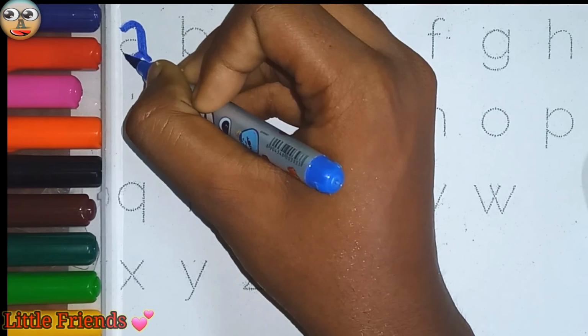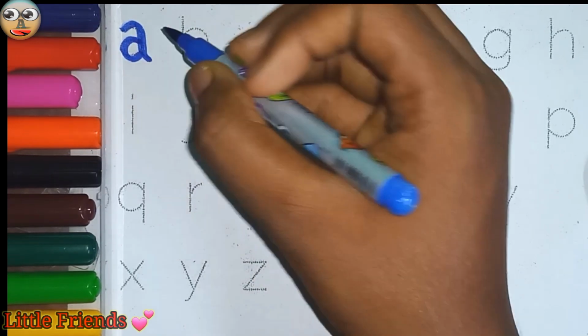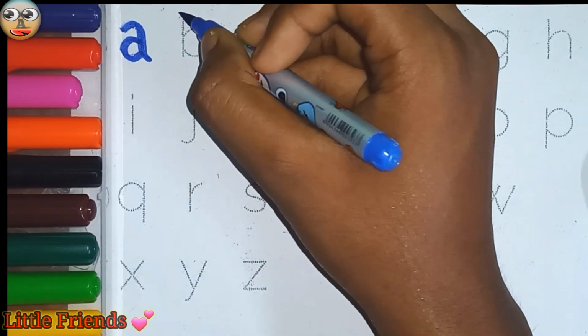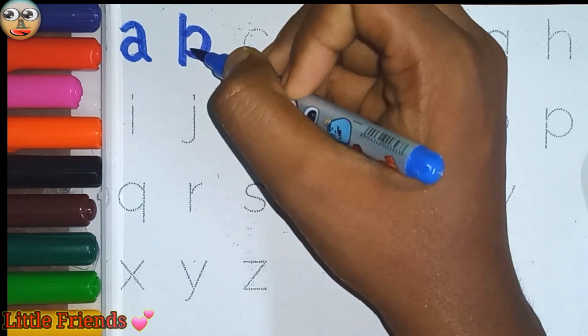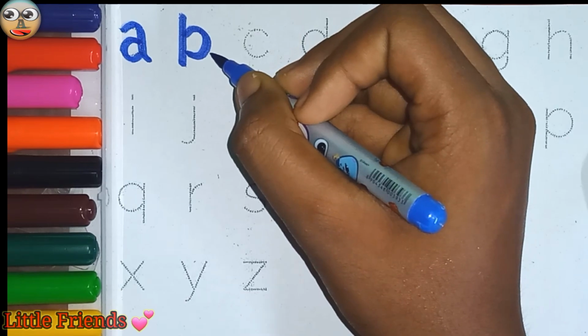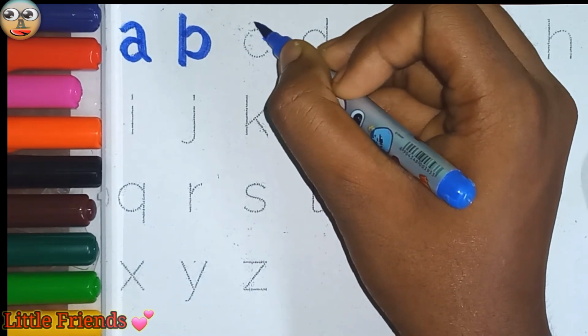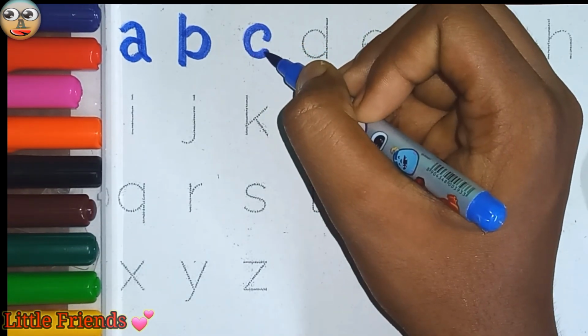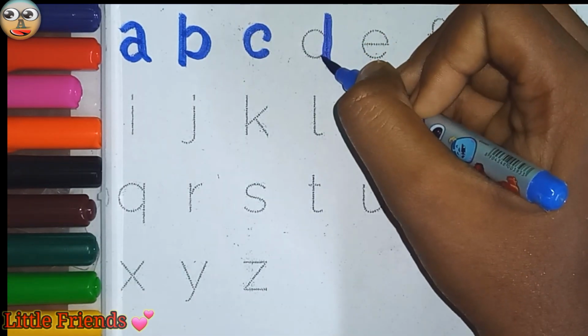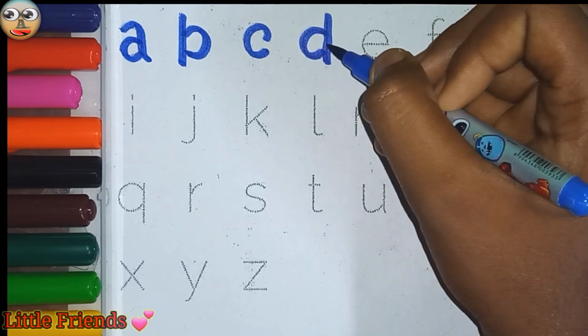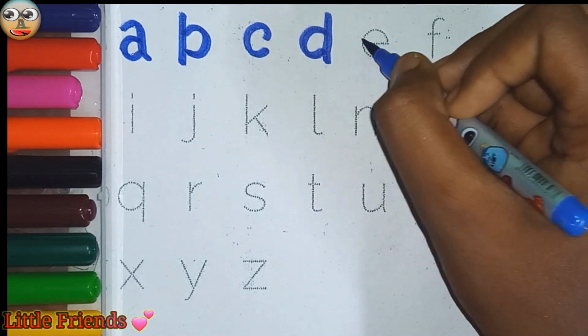A for apple. B for ball. C for car. D for dog.